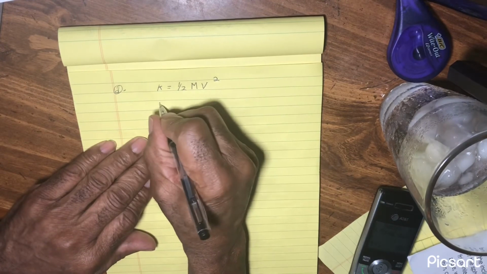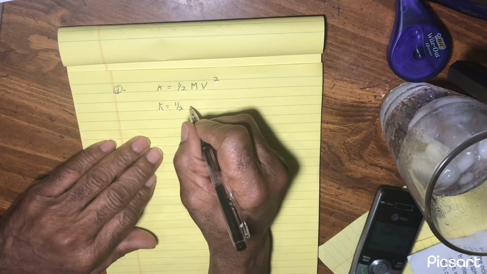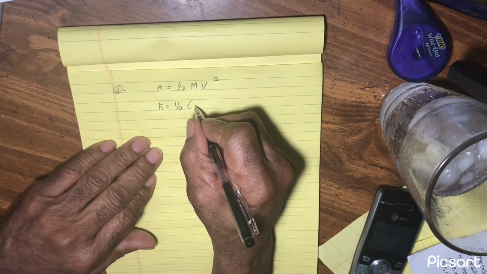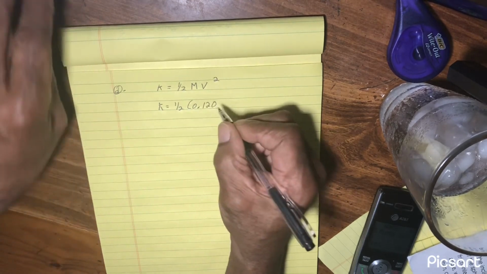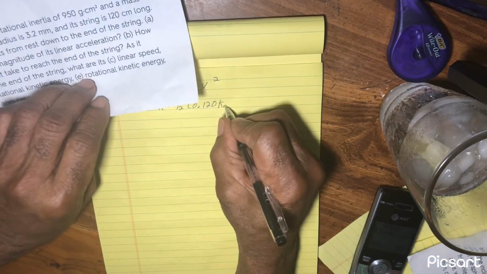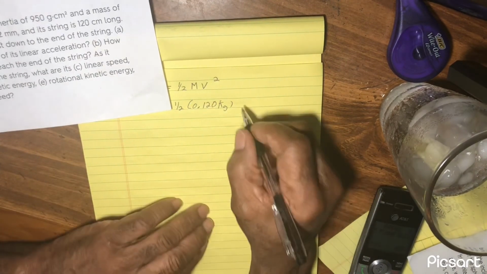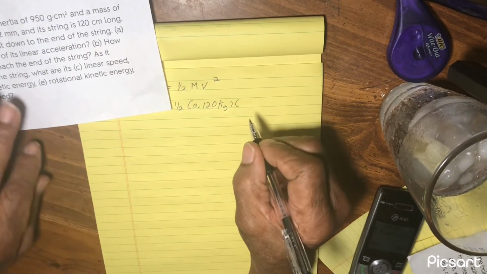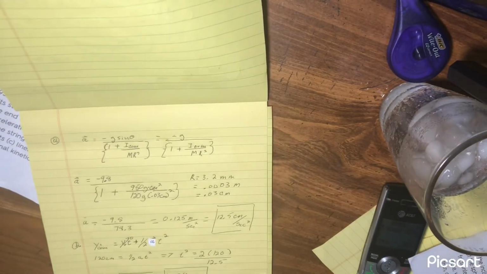So K is going to equal 1/2 times 0.120 kilograms, converting this 120 grams to kilograms, times v squared, which we calculated to be 54.75 centimeters per second.